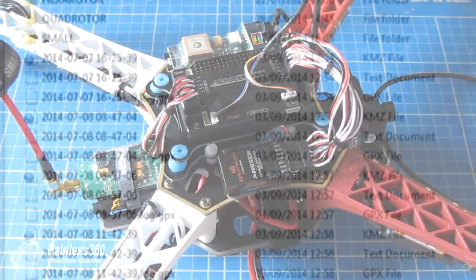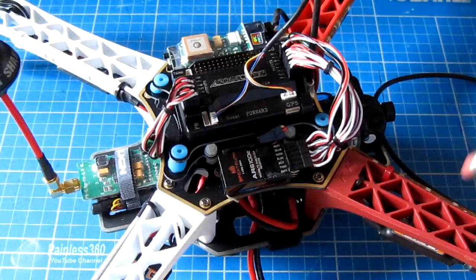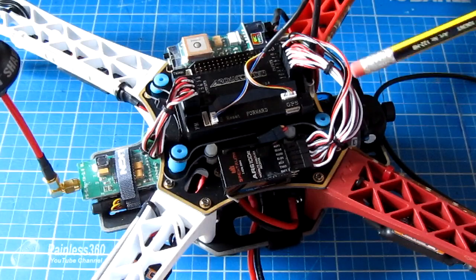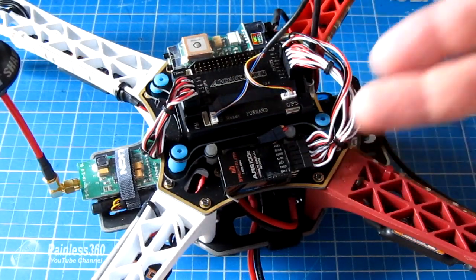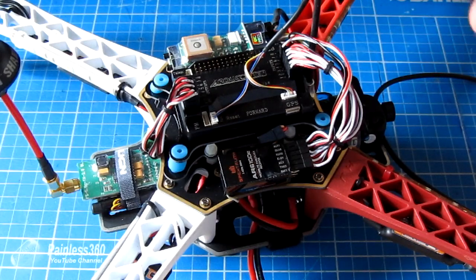Telemetry is slightly different. So telemetry are files and logs that are not created on the APM itself while it's flying. It's essentially a recording of the telemetry data that you're getting down the MAV link, typically wireless when you're flying, onto Mission Planner.